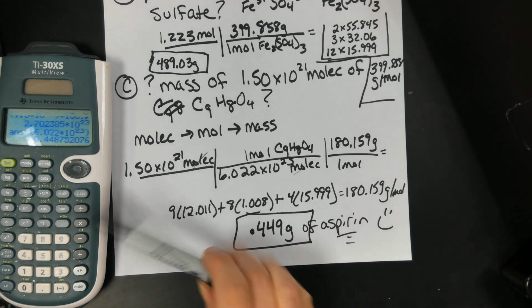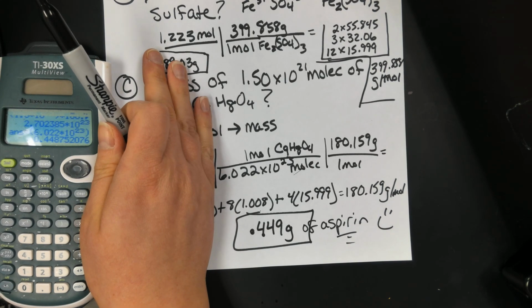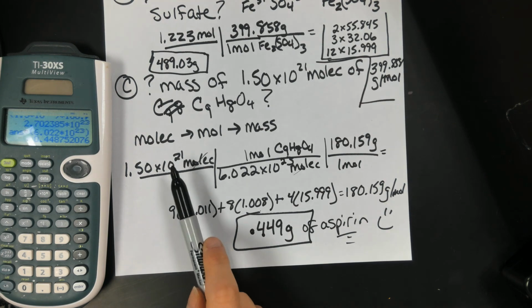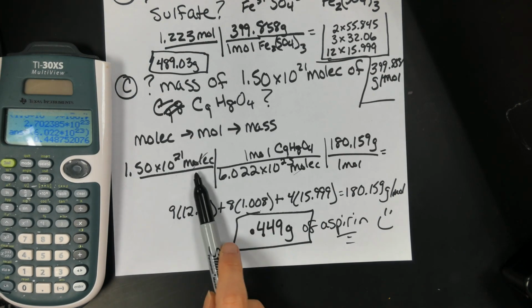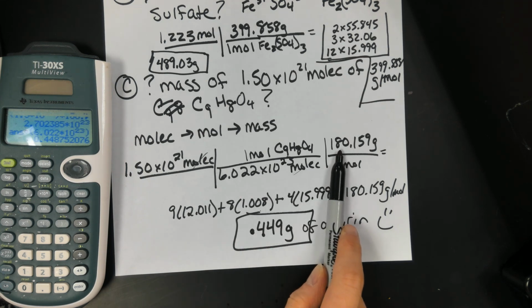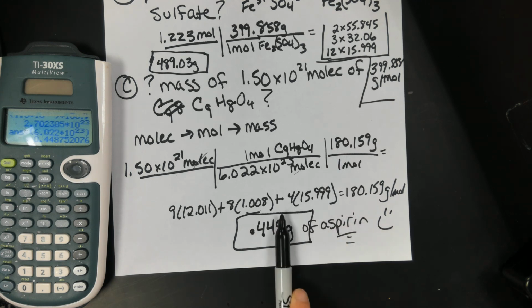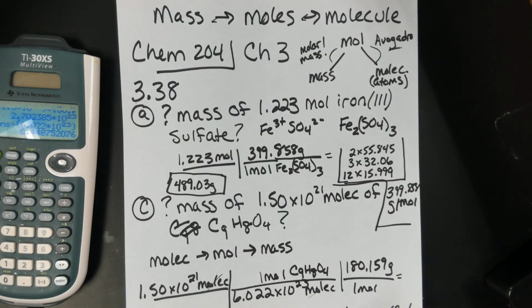If they were asking me how much does 1 mole weigh, I'd say 180. But if they're giving me this, I know for a fact they're only giving me a very small fraction of a mole. So it's going to be a small fraction of this number. So that does make sense. So always double check that it makes sense. I hope that this helps. It seems like we actually did a little bit of review on how to name and how to calculate formula weight. So enjoy.